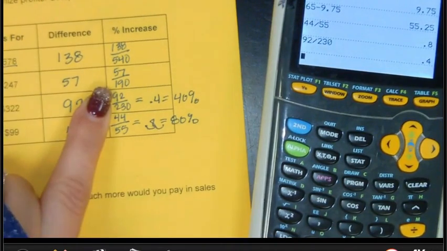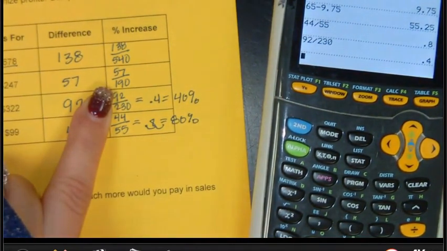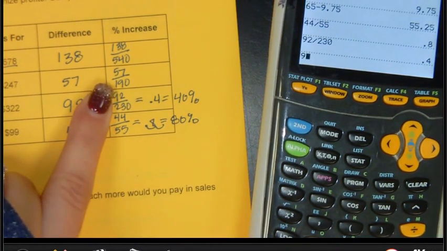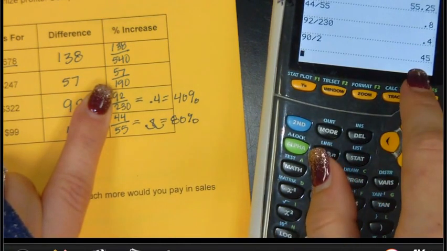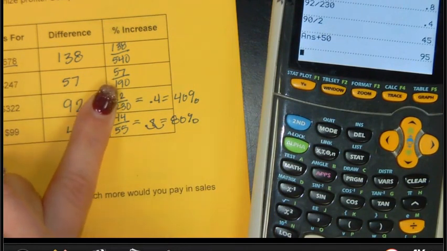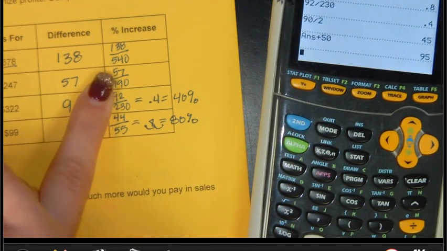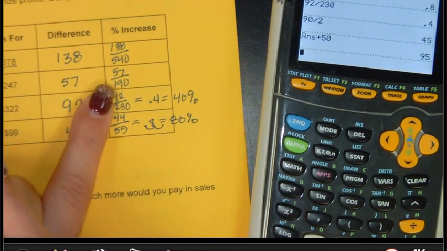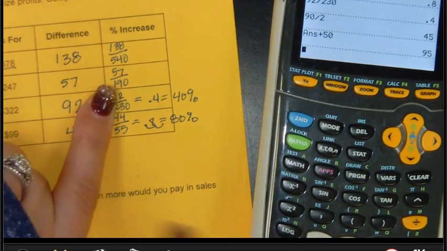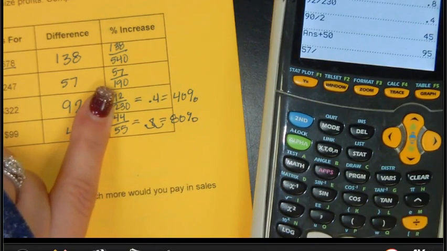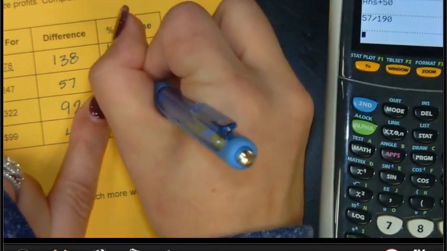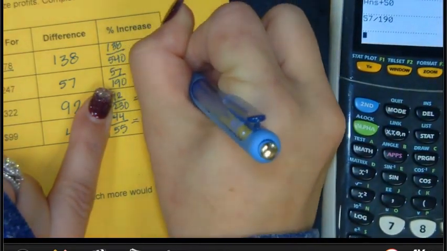All right. What about 57 to 190? Okay. So we know that half of 100 is 50. Okay. So we're getting really close. Half of 90 is 45. So 50 plus 45 is 95. So 95 is half of 190. Do we think 57 is really close to half? No. Are we going to be less or greater than 50%? Okay, I think we're going to be less than 50%. So 57 divided by 190. And take a look. I get 30%. So which equals 0.3, which is 30%.